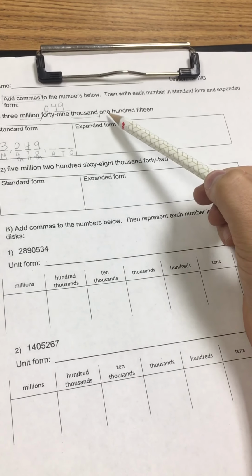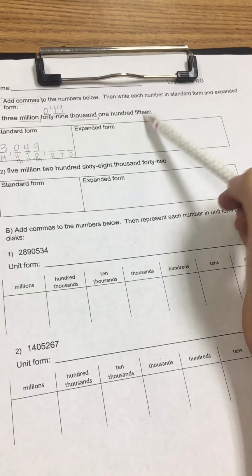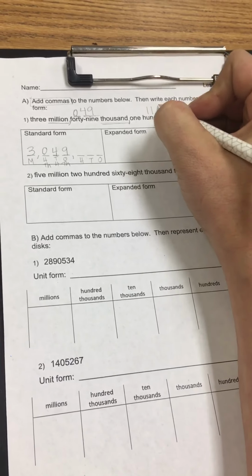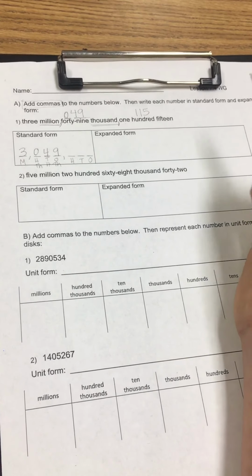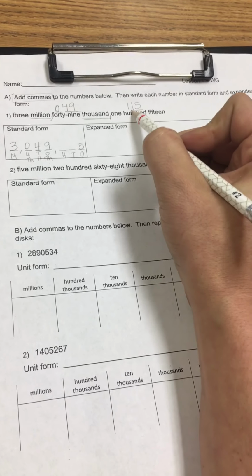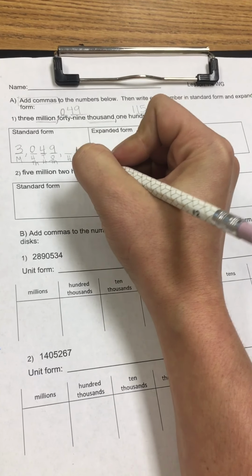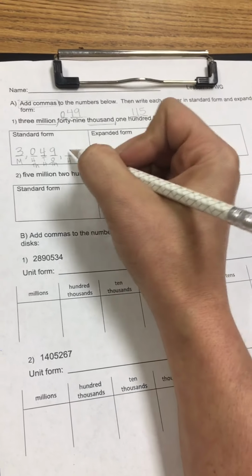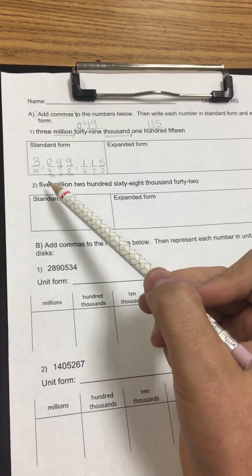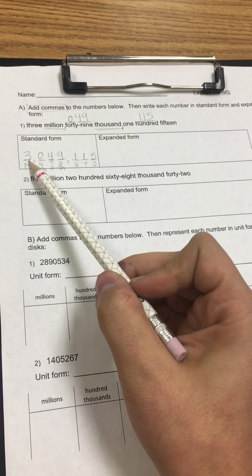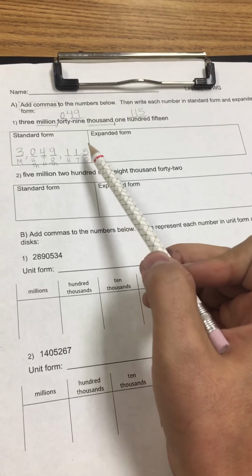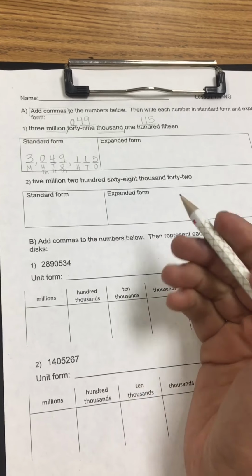Next, our last part says 115. So think about how you would write 115. In 115, I have 5 ones, I have 1 ten, and then I have 1 hundred. So here we have just written our number in standard form, 3,049,115. Now we're going to take the standard form and expand it.